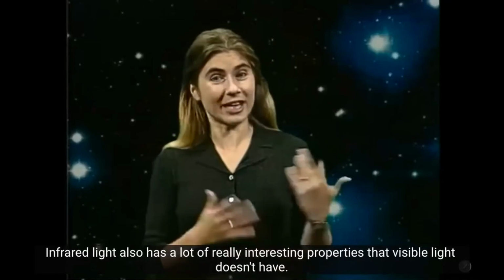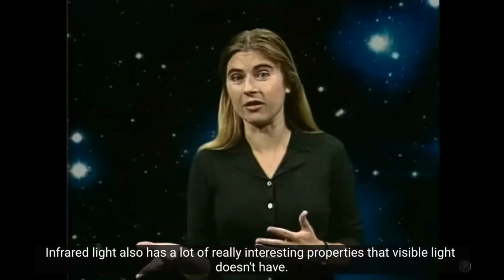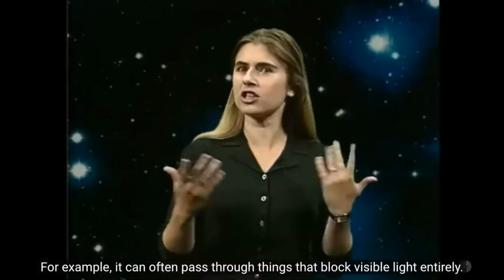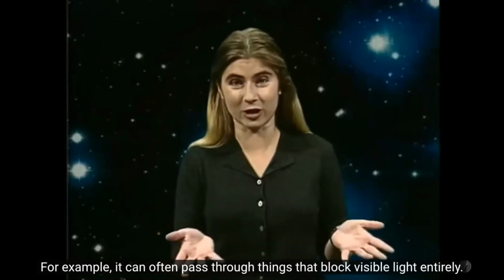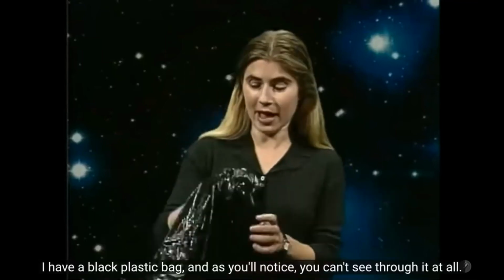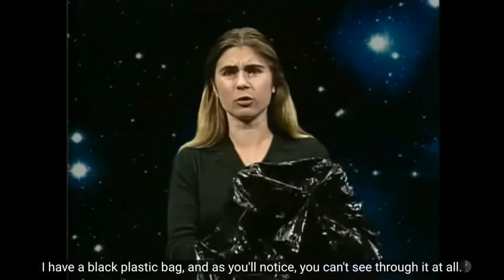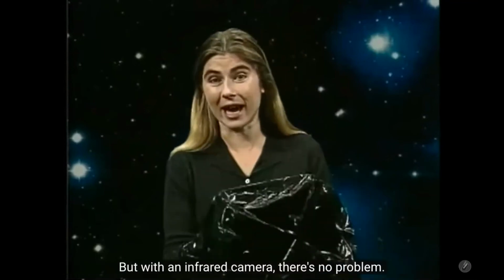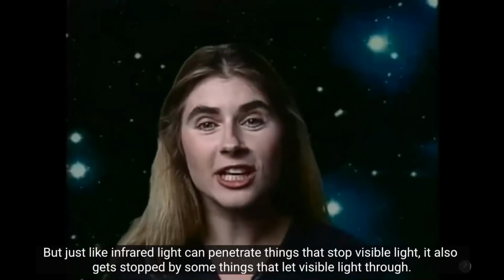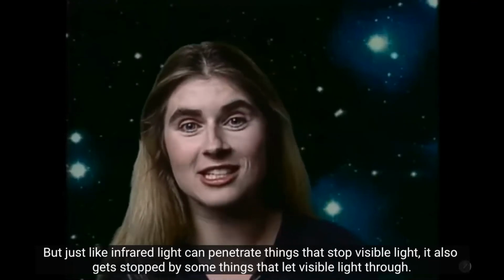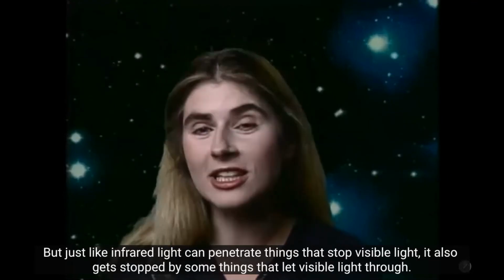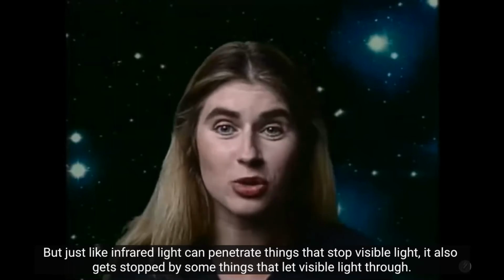Infrared light also has a lot of really interesting properties that visible light doesn't have. For example, it can often pass through things that block visible light entirely. I have a black plastic bag, and as you'll notice, you can't see through it at all. But with an infrared camera, there's no problem. But just like infrared light can penetrate some things that stop visible light, it also gets stopped by some things that let visible light through.